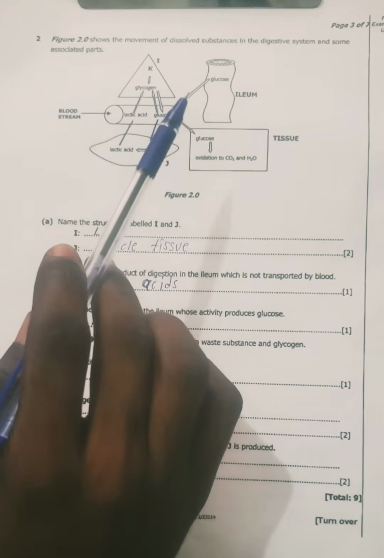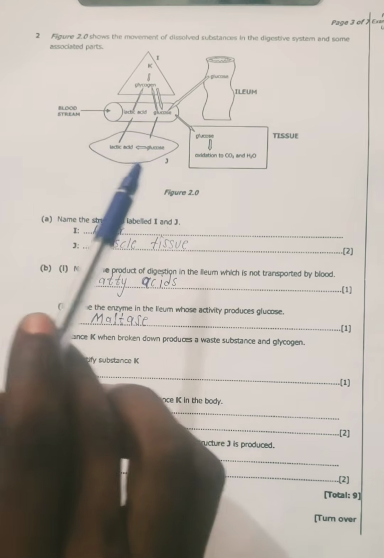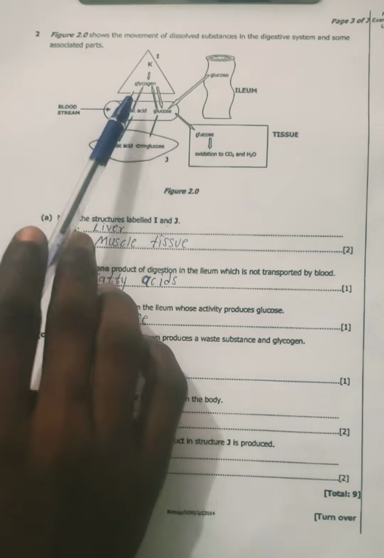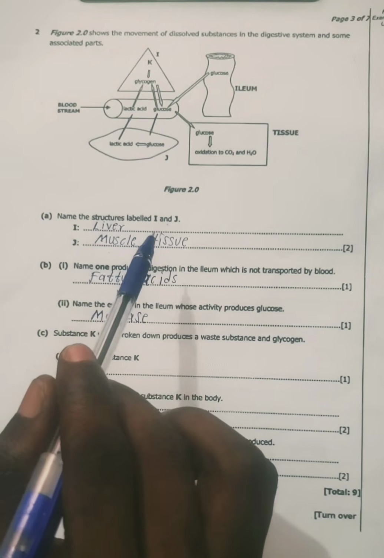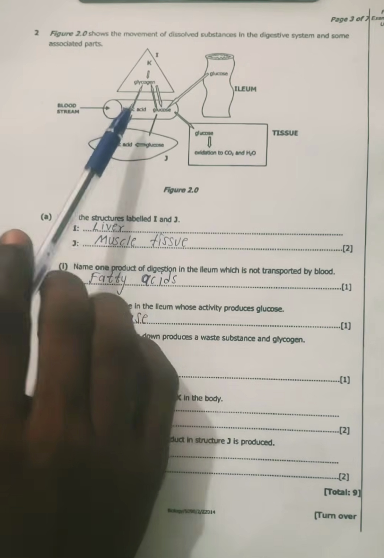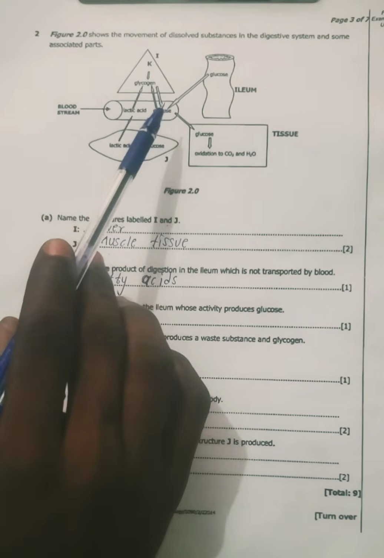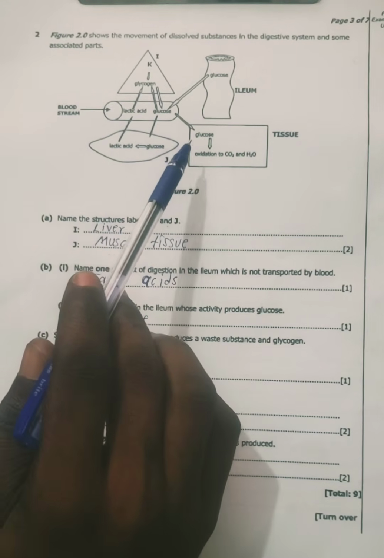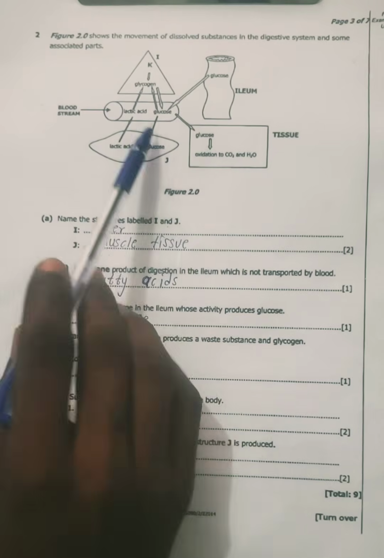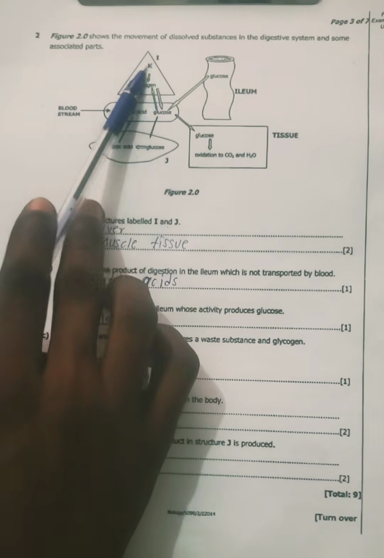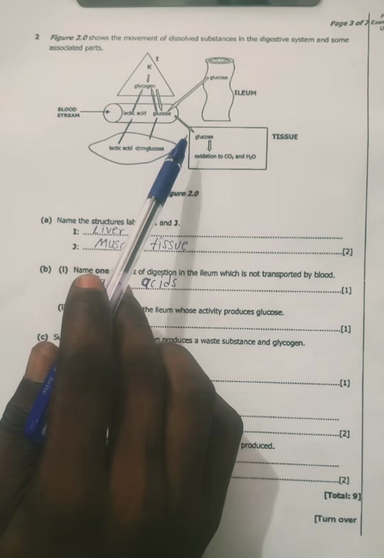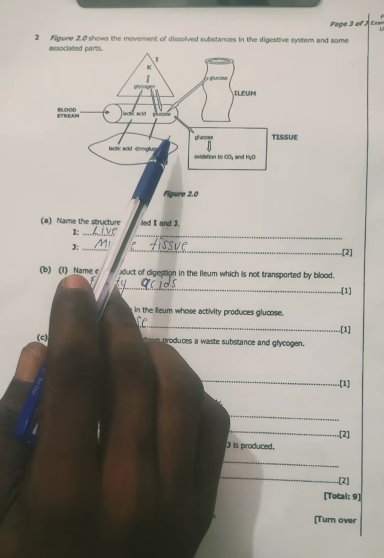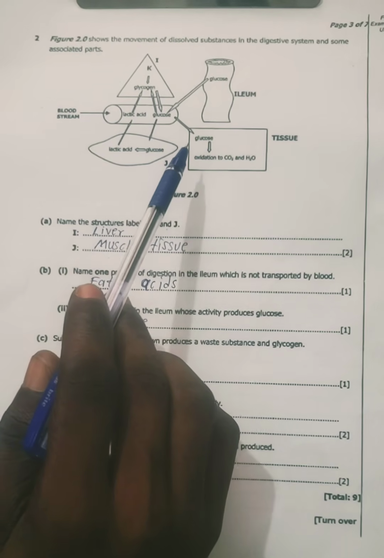So, if you look at the digestion of proteins, you will understand that this K has to be amino acids, or rather just proteins, but specifically amino acids, because we understand that amino acids, when they are in excess, are taken to the liver, which is I. Then the liver gets the amino acids and breaks them down. So that process is called deamination.